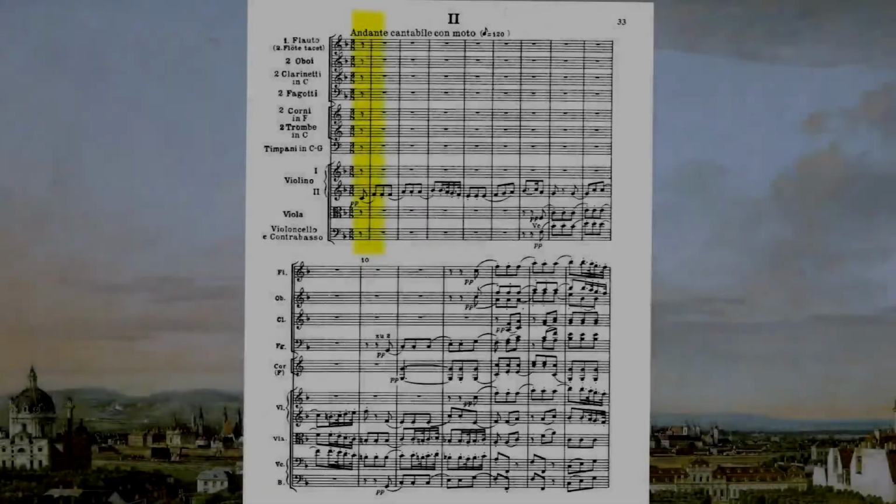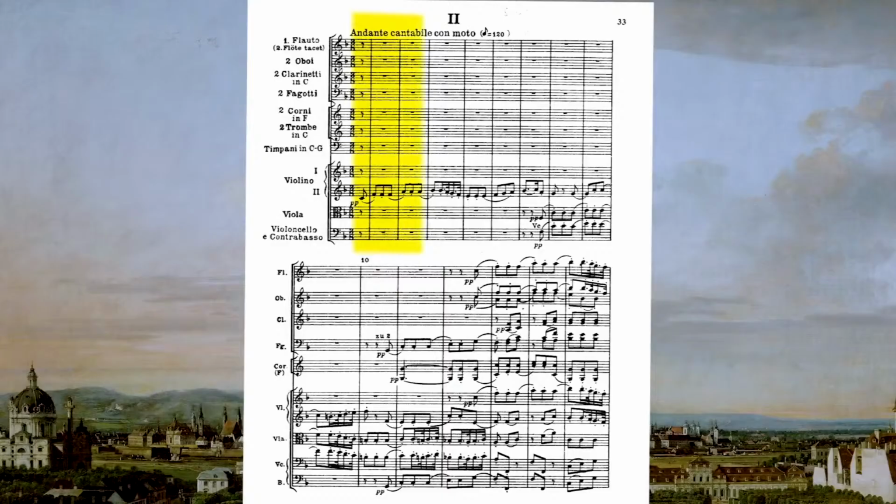The theme alone in the second violins. Now the violas and cellos enter in the dominant key of C with the theme. Here's a brief transition. And now the theme in F major, the tonic key with the full orchestra.